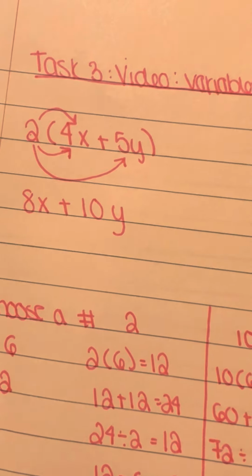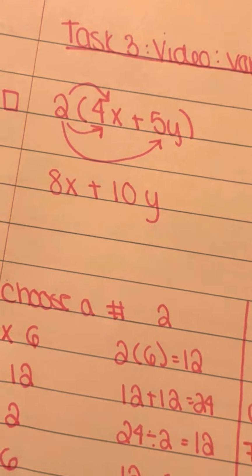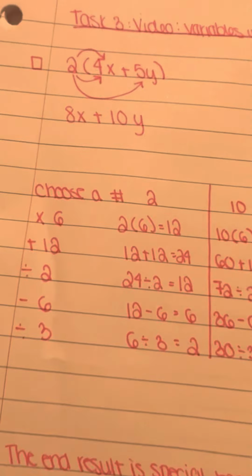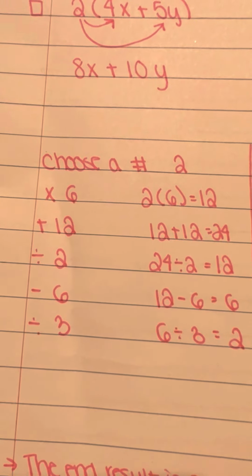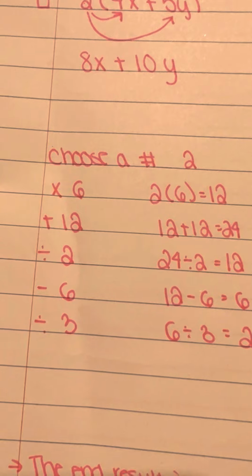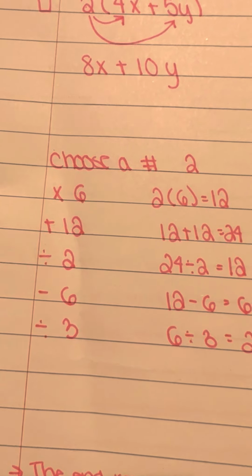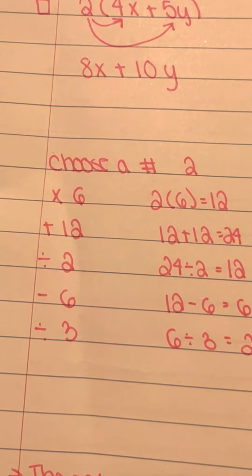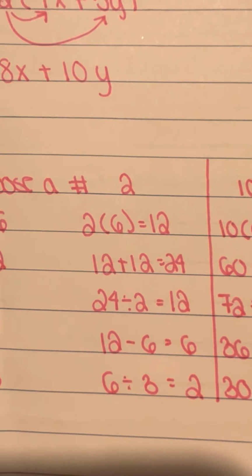For the second question, I'm going to explain how I got the numbers for this equation. This is the pattern we follow. You choose a number, you multiply it by 6, you add 12, you divide it by 2, you subtract 6, and then the sum of all of that, you divide it by 3. So the first number I started with was 2.